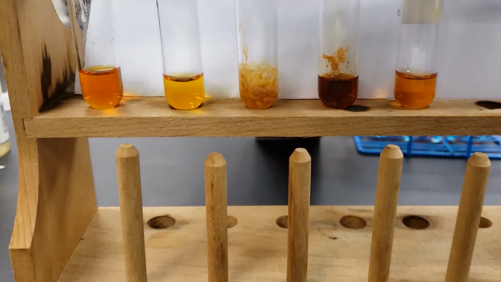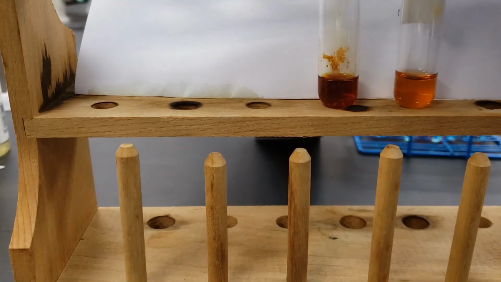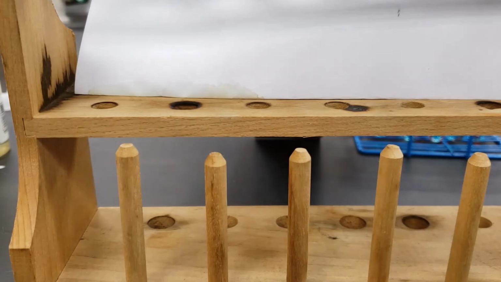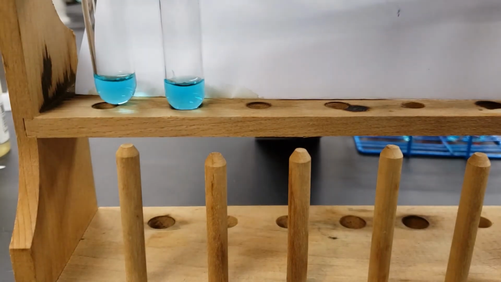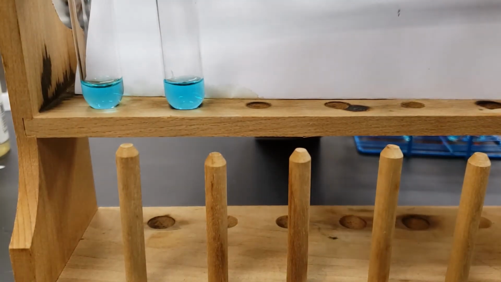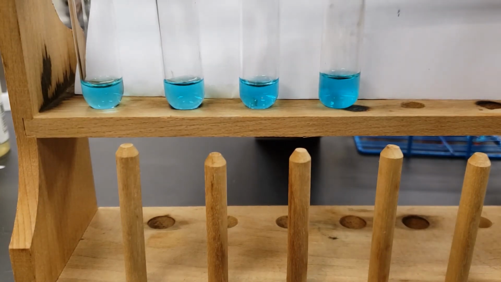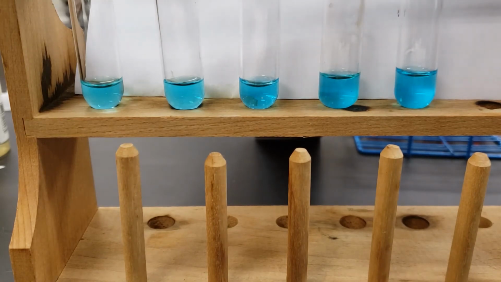All right, let me change out our solutions. We will go to another one. So next up is going to be our copper 2 nitrate, and you will notice that for copper we have this brilliant blue color, which is very indicative of a lot of our copper solutions, which have roughly the same amount in each test tube. Roughly, some have a little bit more than others.